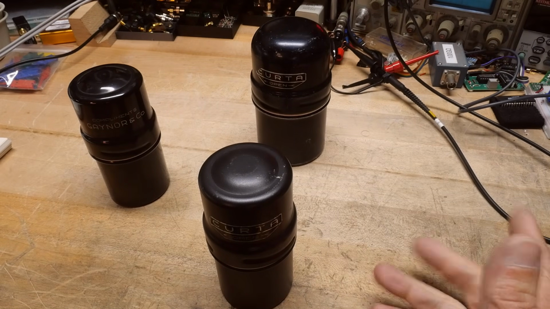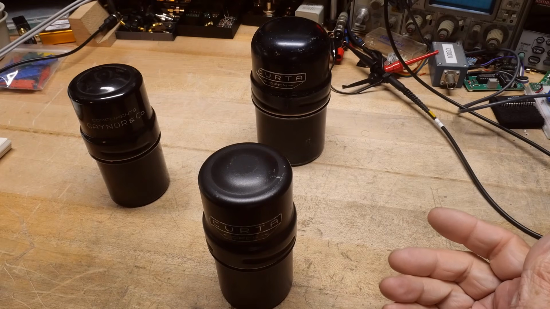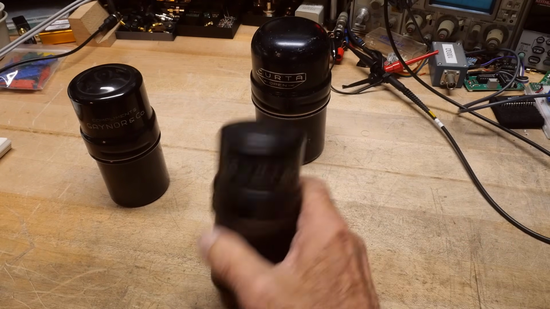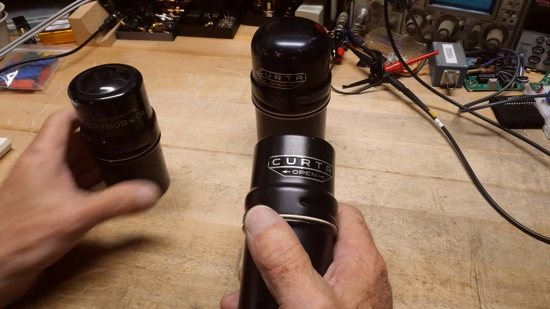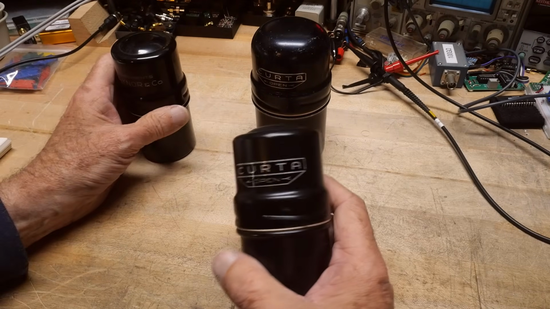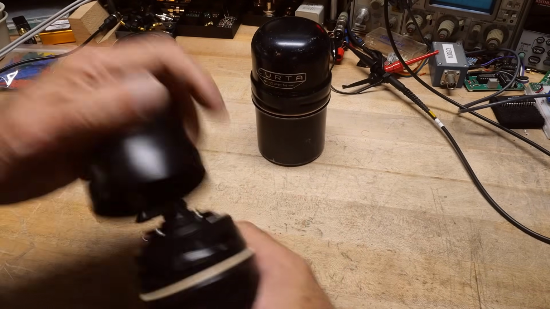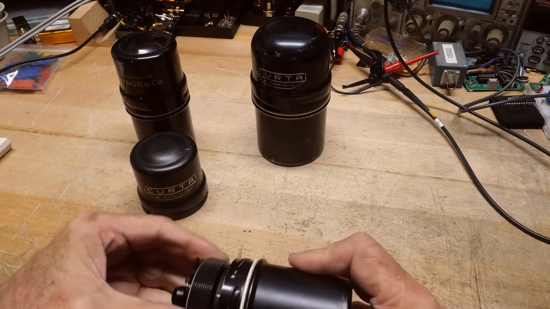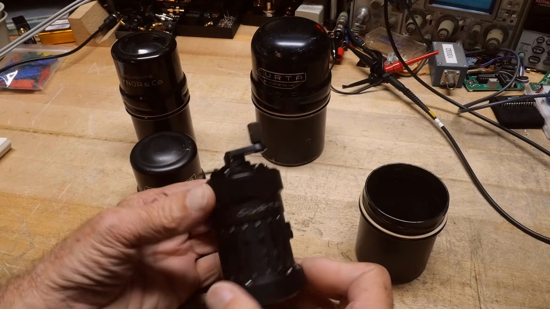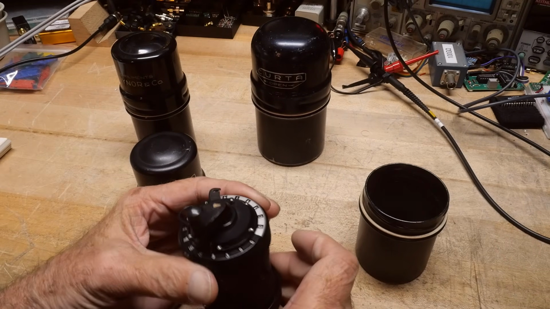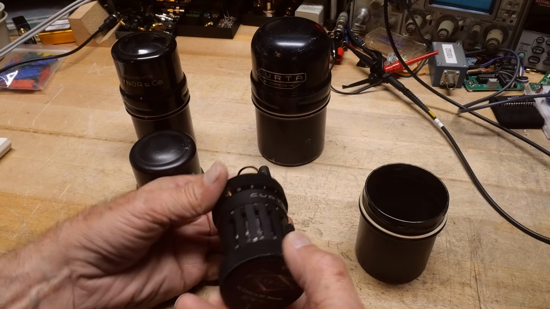Something different today. I've shown these before on some really old videos of mine, but these are what are known as Curta calculators. I have 3 of them. They are type 1, type 2. The type 1s are, how many digits? They are 11 digits?